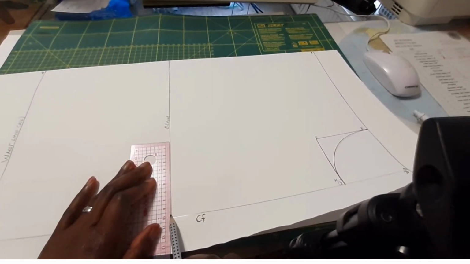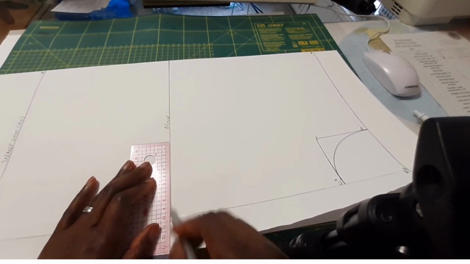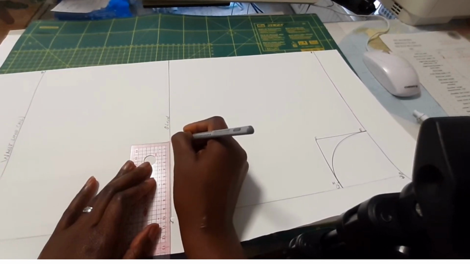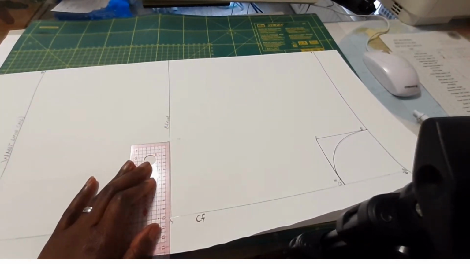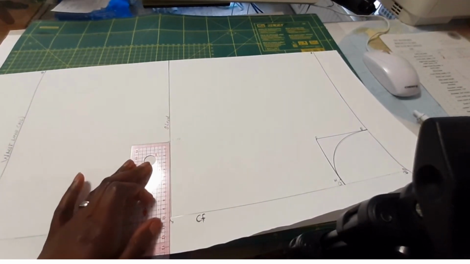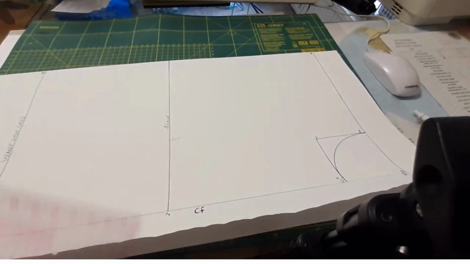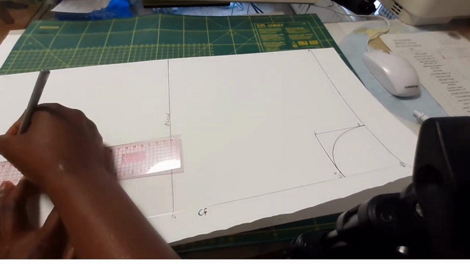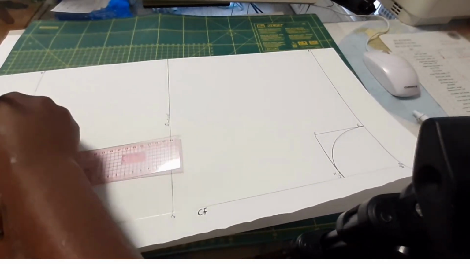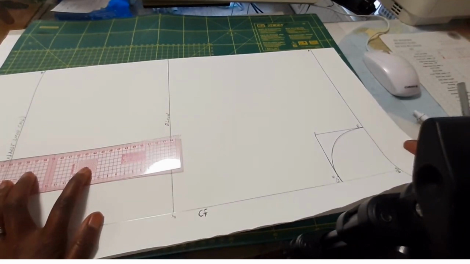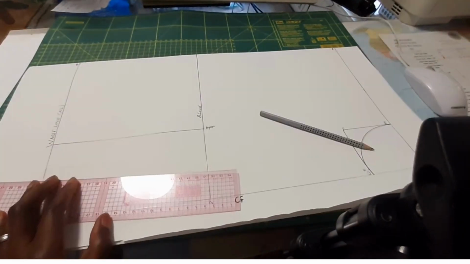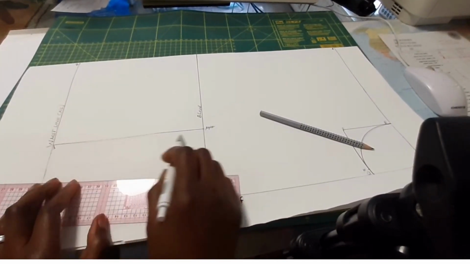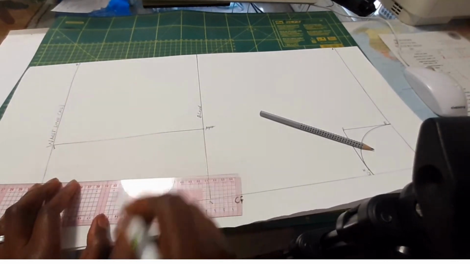From I, get your bust span measurement, measure it and mark it as apex. Mine is about 4 inches, that's about 10.2 centimeters. And then using your ruler, square it down to your waistline. Mark that as point 1. This will serve as the center line of the front waist dart.